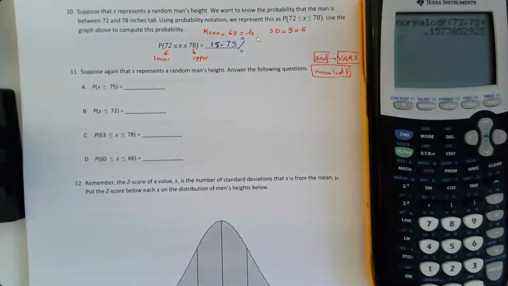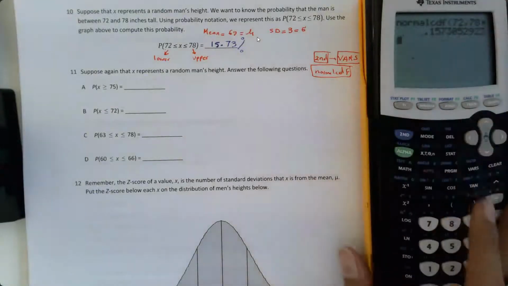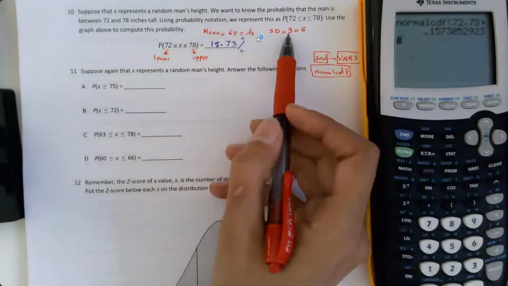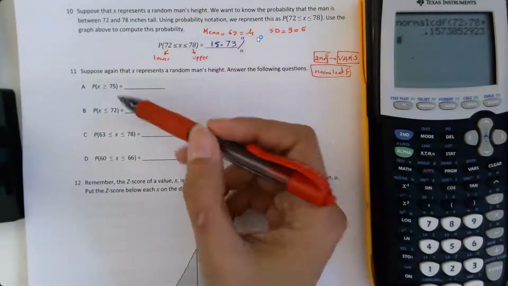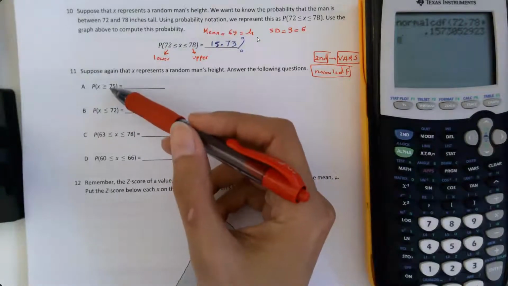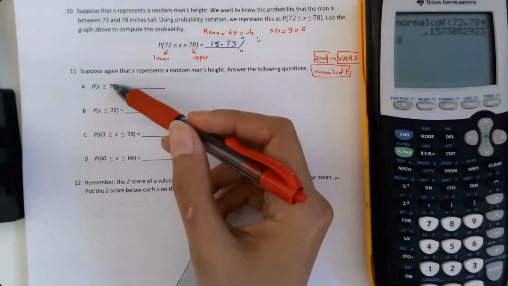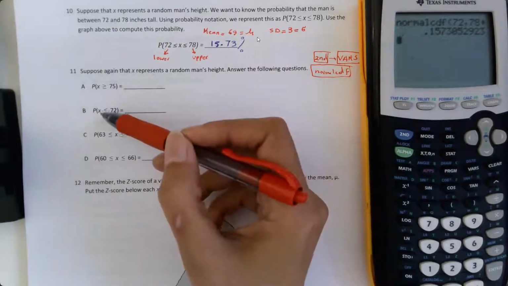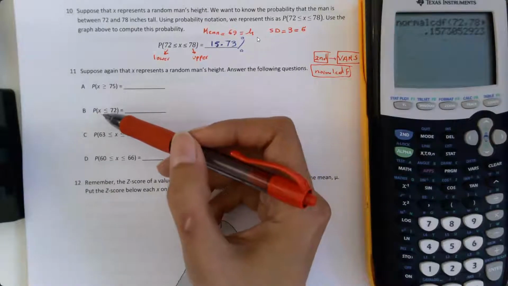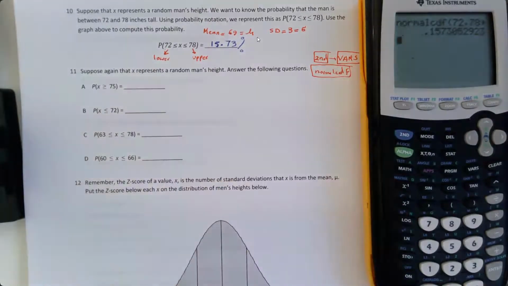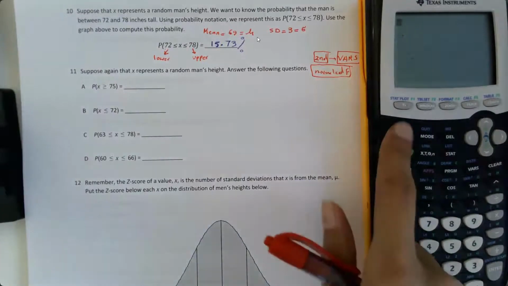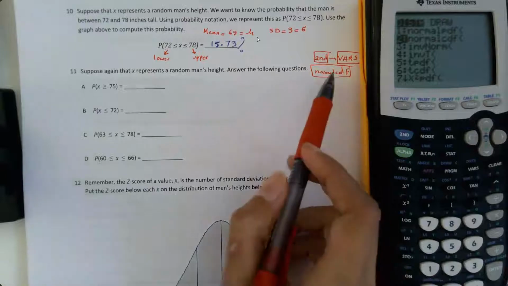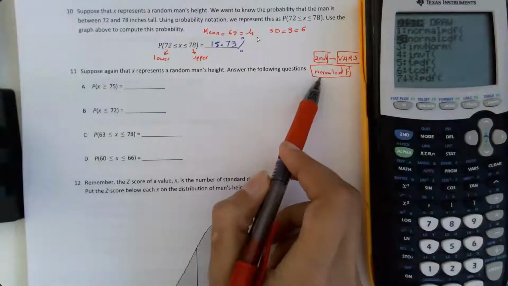The same process. We're going to use our calculator. The mean and standard deviation are the same. But for these two cases, we need to have the upper bound as a very large positive number and the lower bound as a very small negative number. So I'll show you how to use it. Okay. Second, vars, the same process, normal CDF.